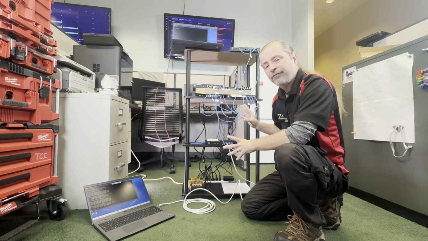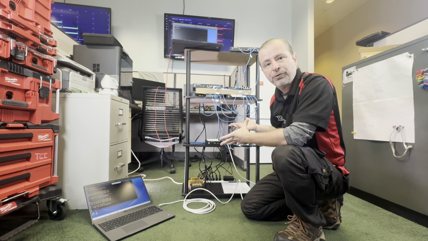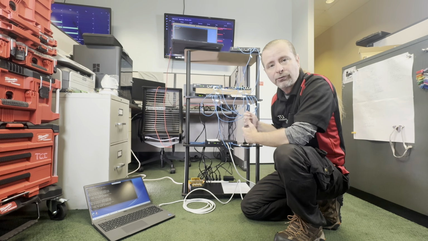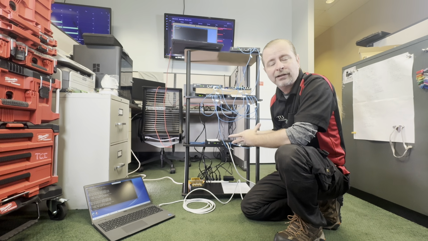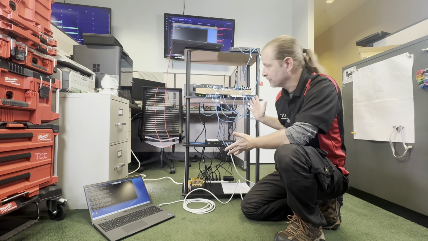Now, if you weren't able to follow along with me and build something quite this big, build the biggest thing that you can. I would say 3 routers would be at least a good sized lab for somebody in their home. You don't have to make something as ridiculous as I've made.